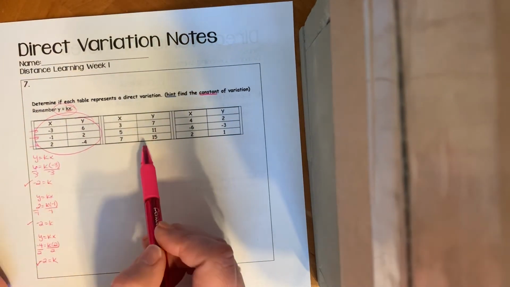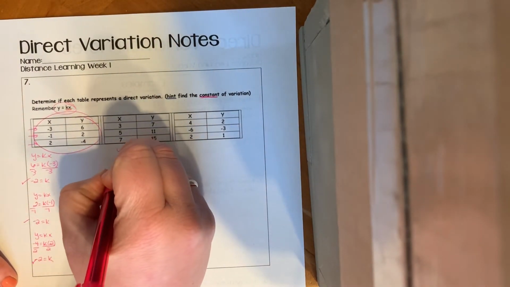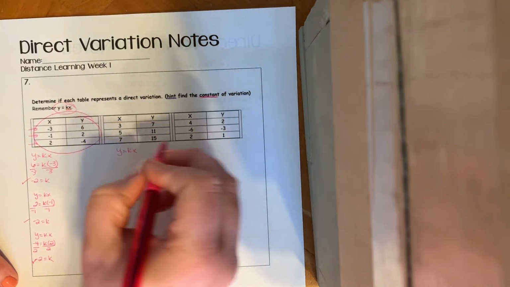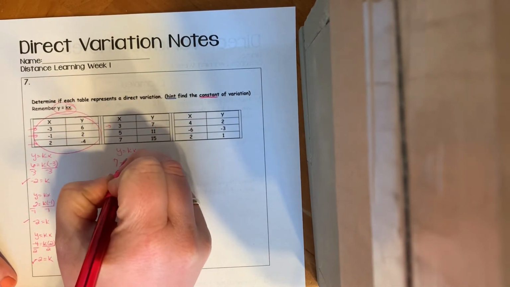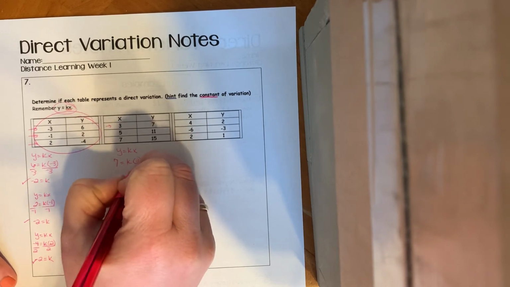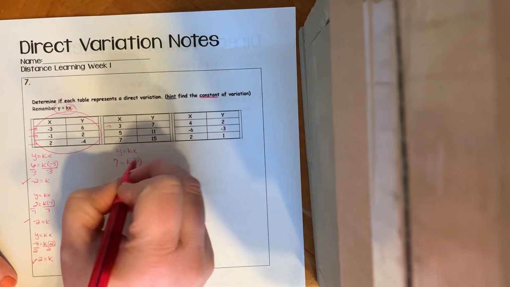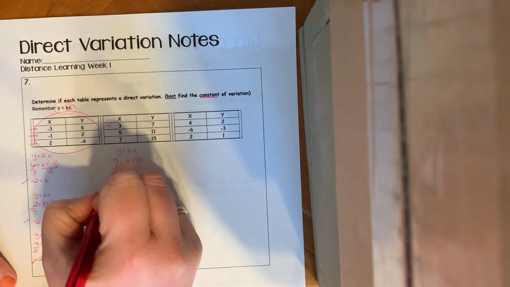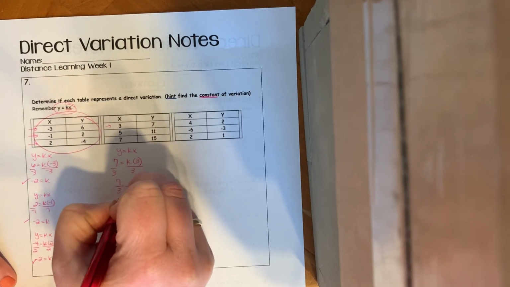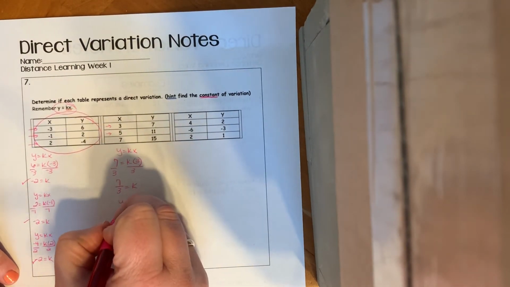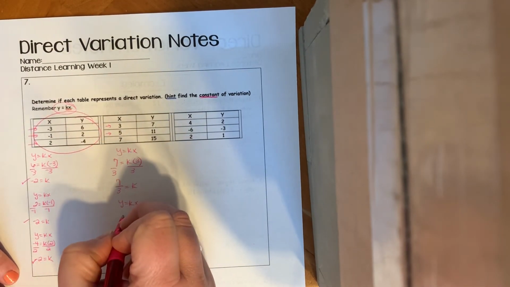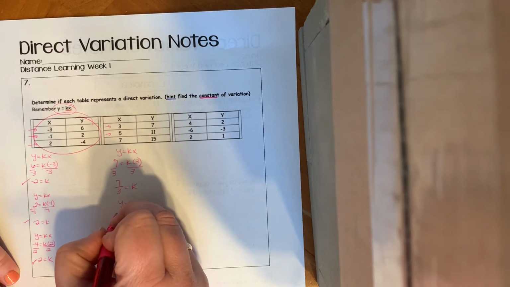Looking at number 2, y equals kx. Checking the first point. The y value is 7. K value we don't know yet. 3 is our x. Divide both sides by 3. We get 7/3 equals k. All right, let's check the next one. Still using y equals kx. Y is 11.